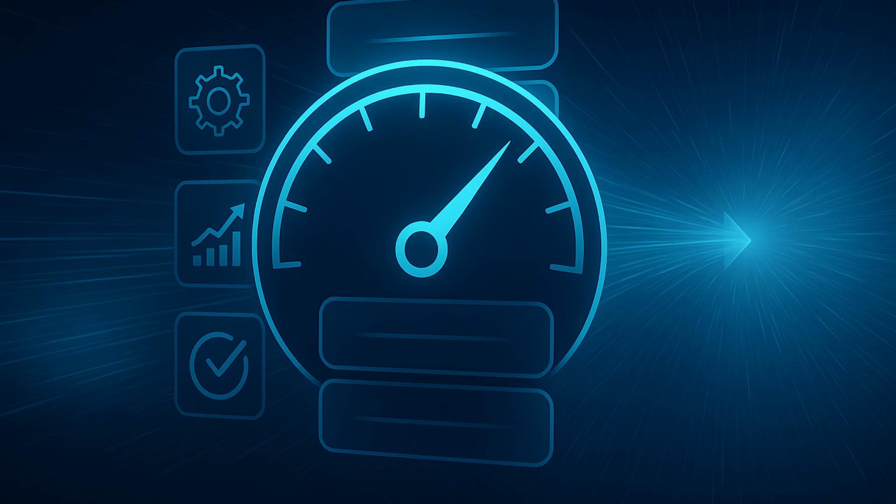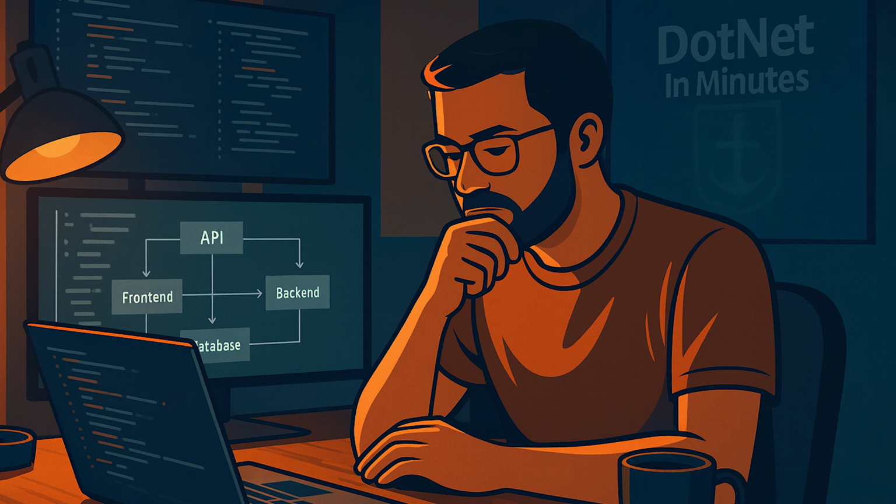Optimize wisely. To recap, middleware is what makes ASP.NET flexible and powerful. It controls how requests flow, what happens before and after each request, and how your app behaves in production. Once you understand middleware, you understand the heart of ASP.NET itself.